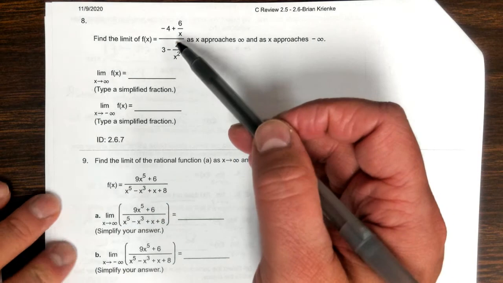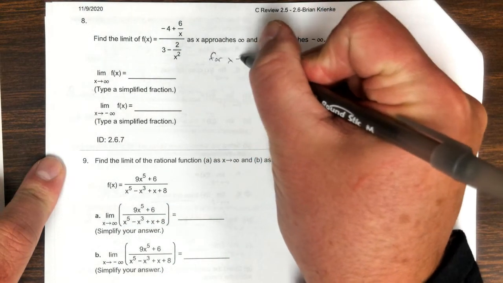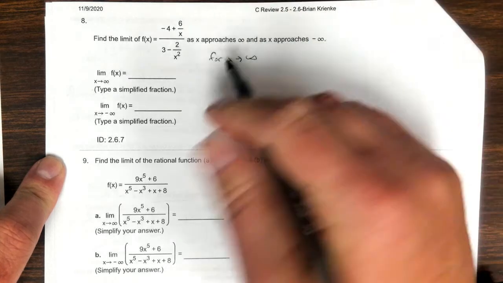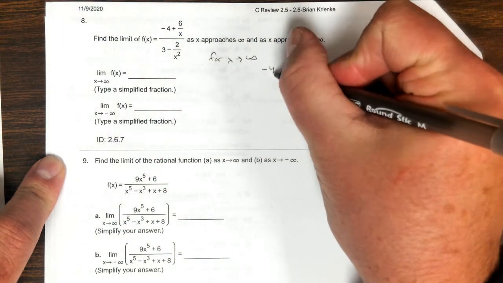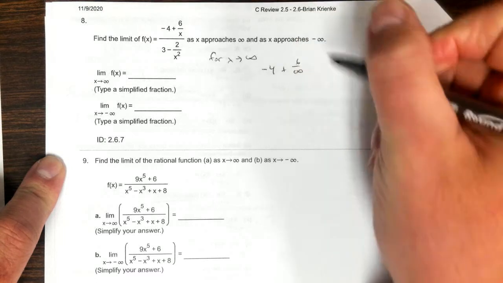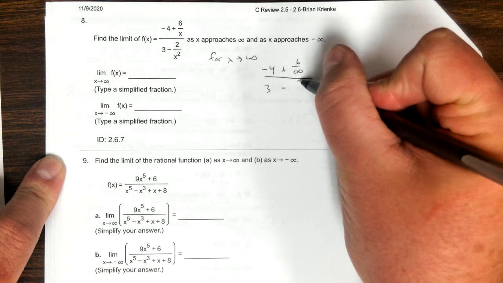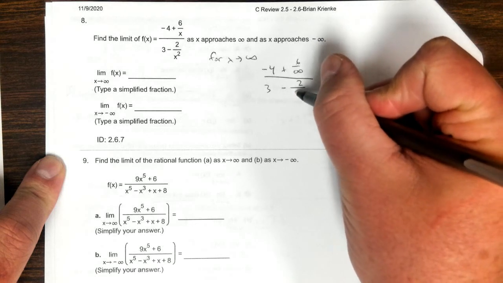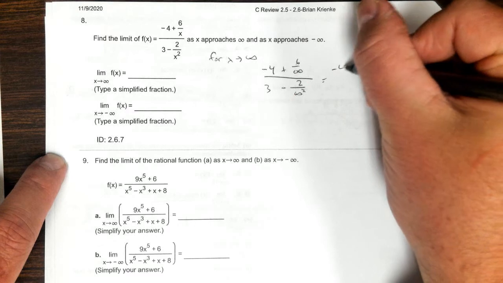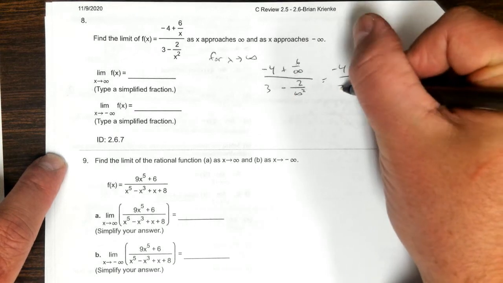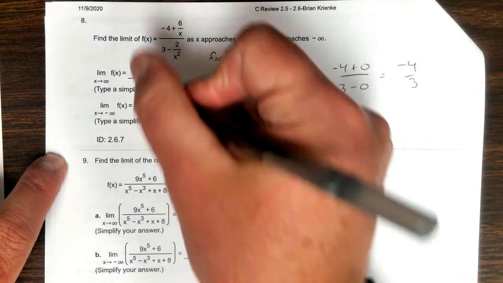In this one, what we do is for x approaching positive infinity, we just plug in infinity there, and we'd have -4 plus 6 over infinity over 3 minus 2 times infinity squared. So what this is -4 plus 0 over 3 minus 0, so that's just -4/3.